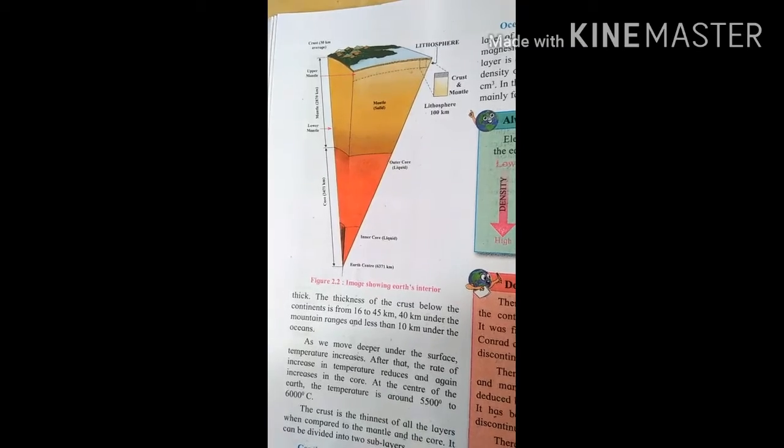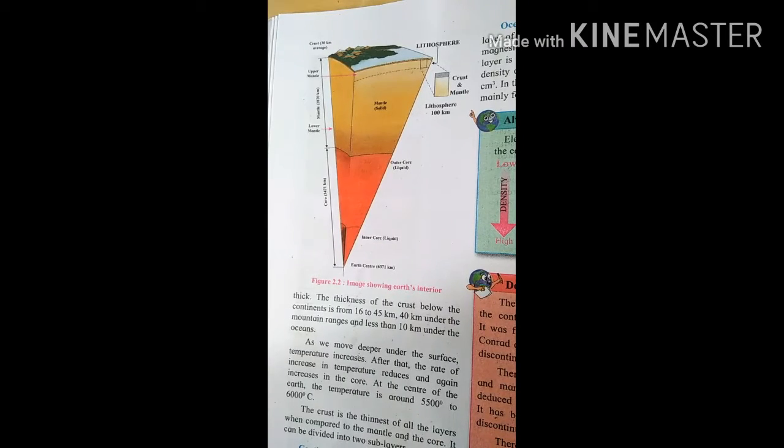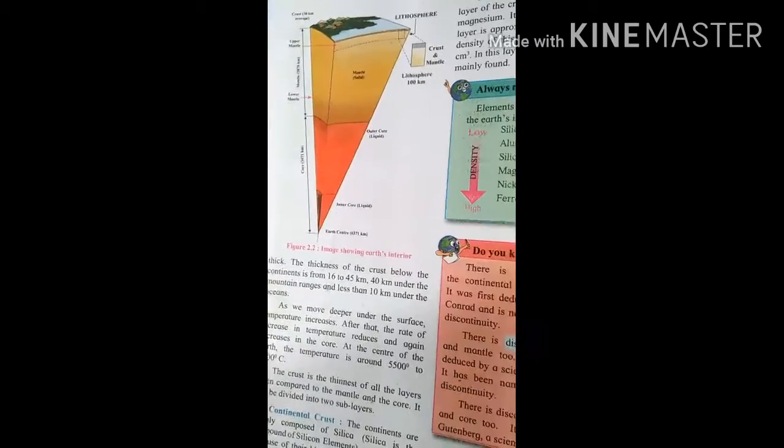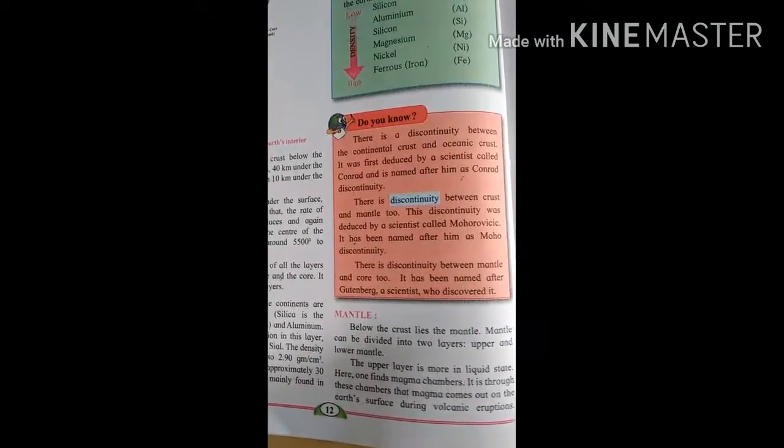Now you can see in this diagram, the mantle is there below the crust. In the mantle we have two layers. It is divided into two sublayers, upper layer and lower layer. It extends almost 2870 kilometer depth from the crust. Now we will see in detail what type of minerals we can find in this and what is the density of the mantle state.